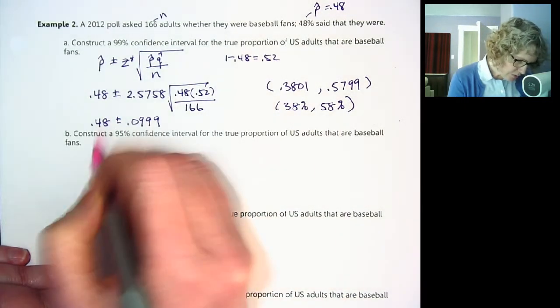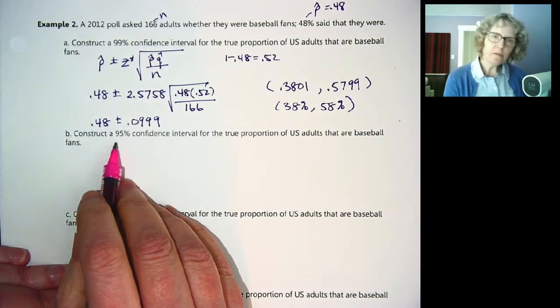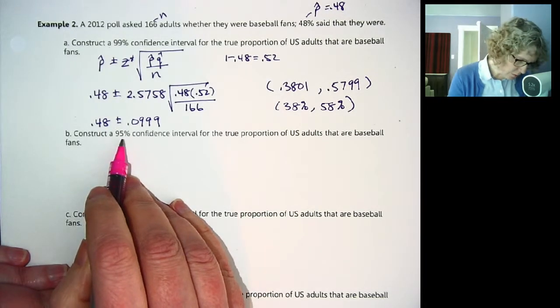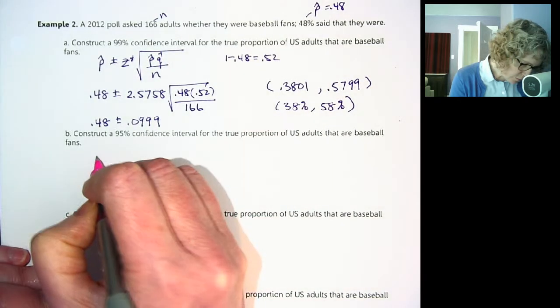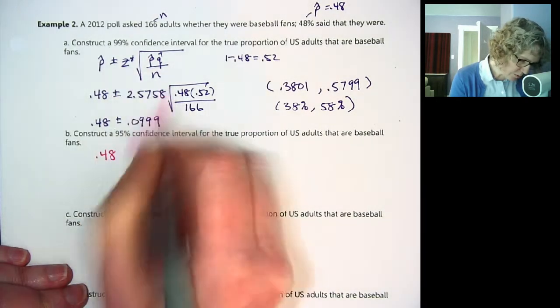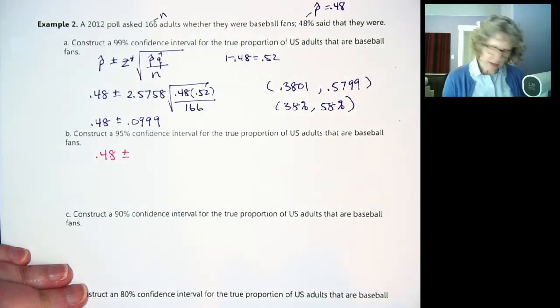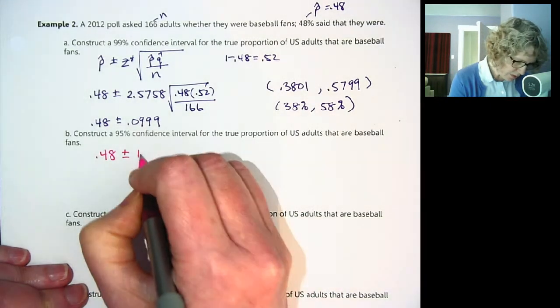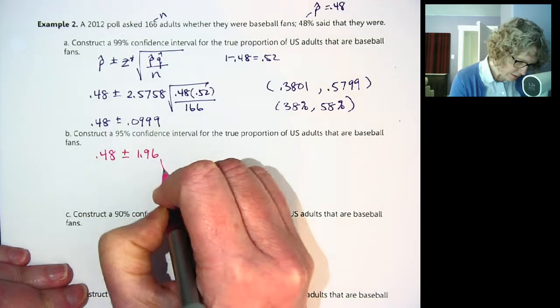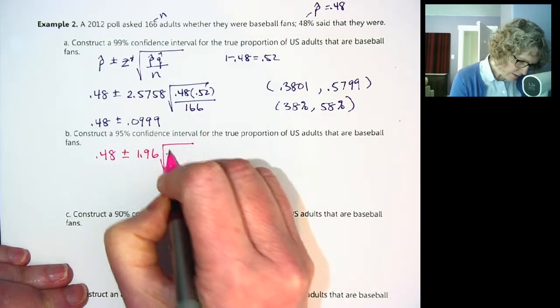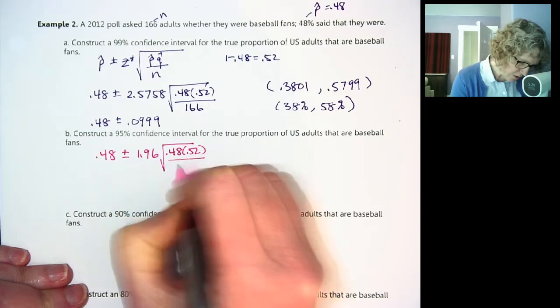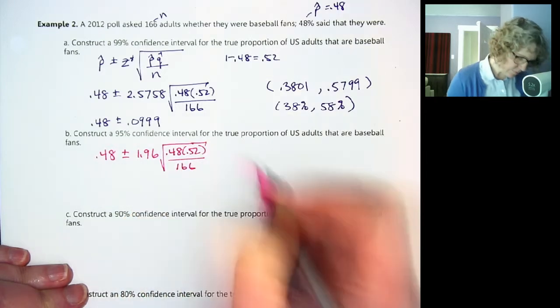So then we're going to go down and for the same values, make a 95% confidence interval. So what's going to change? 0.48, same formula, plus or minus. For 95% confidence, we use a Z star of 1.96. And same numbers, 0.48, 0.52 over 166.